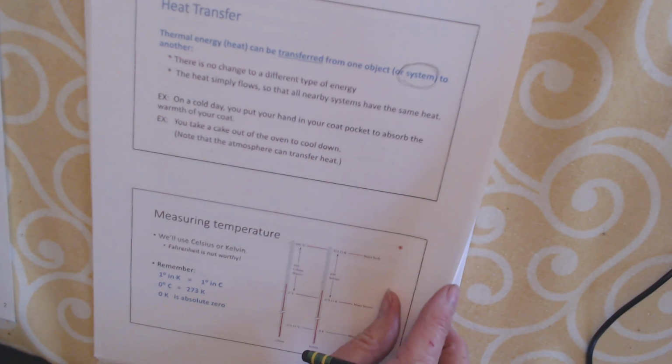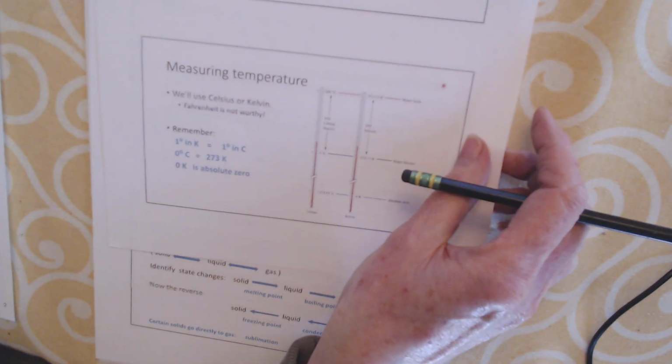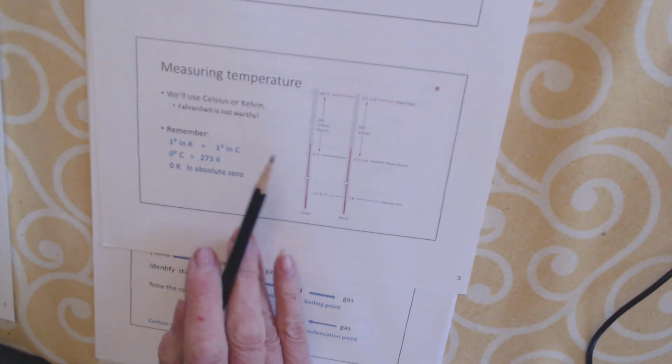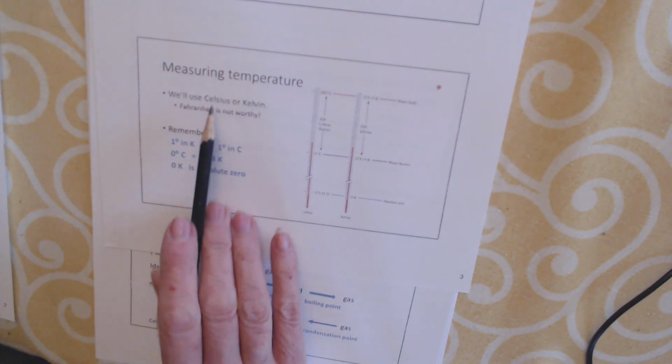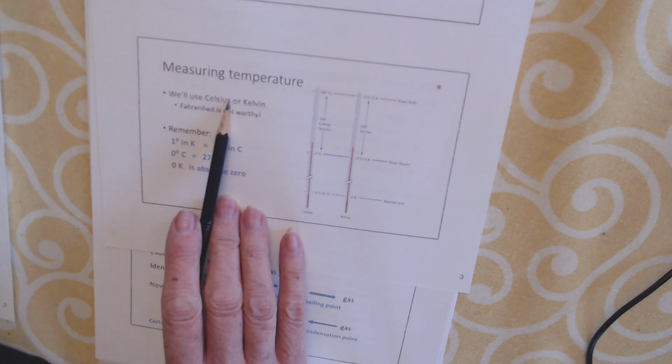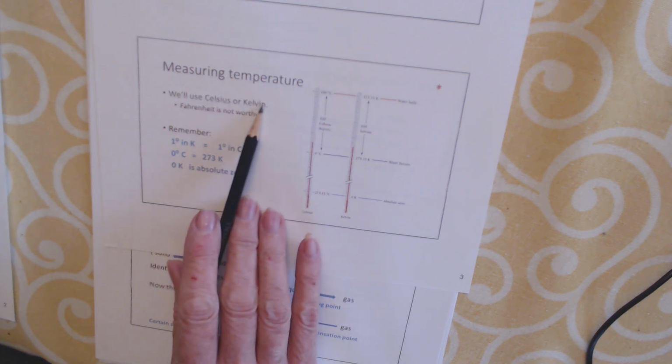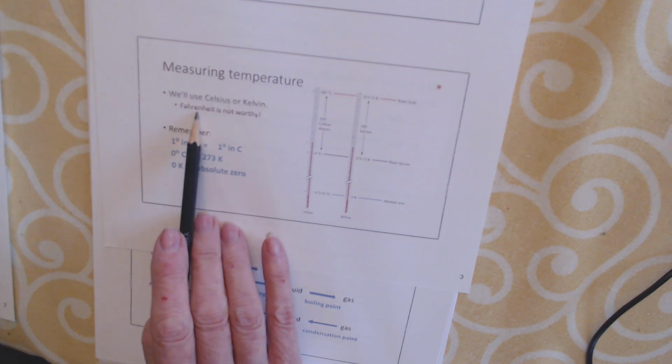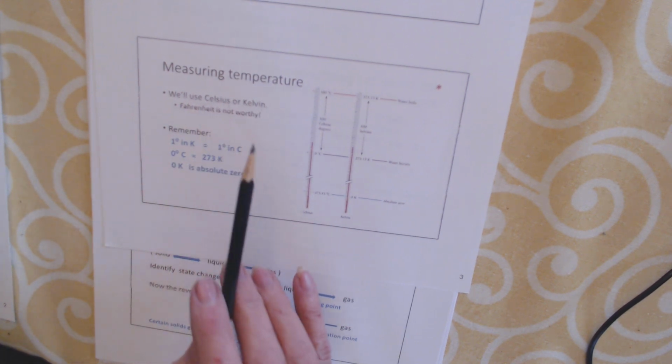All right, let's go on and talk about how we measure temperature. This is stuff you already know. So we can talk about Celsius or Kelvin. Remember that 1 degree's worth of Celsius is the same amount as 1 degree of Kelvin, right? Fahrenheit, we're forgetting about it. We're never going to use it.